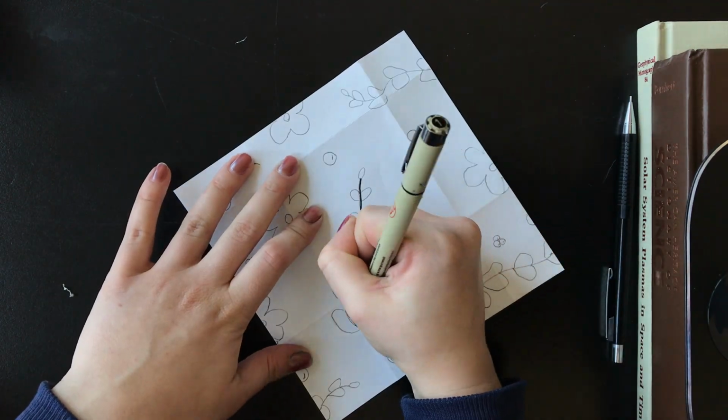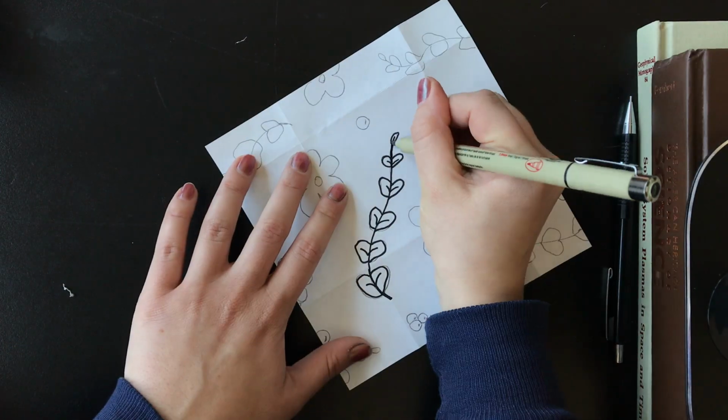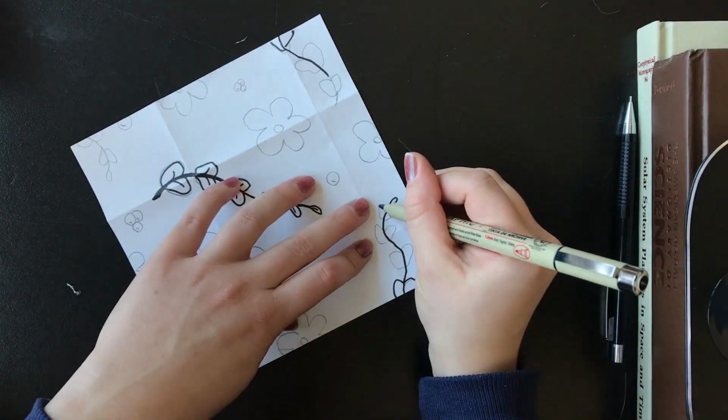Once you've finished your design in pencil, you can move into working with pen. And with these, I think it's a really great opportunity to work with varying line weights and really creating some depth and interest in your designs.